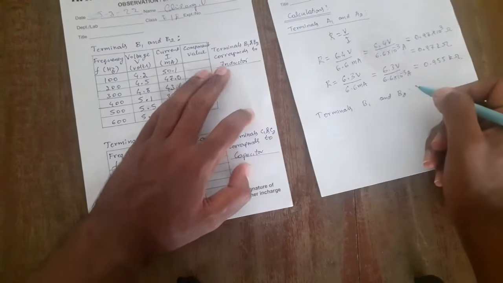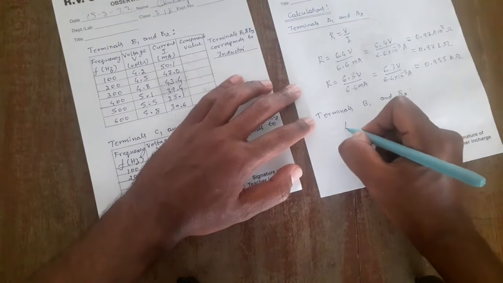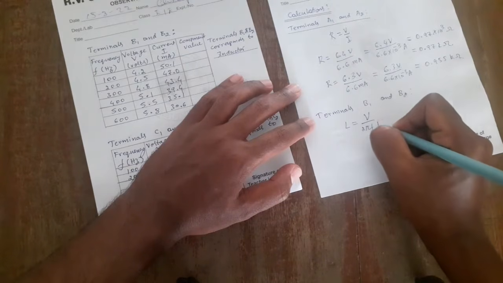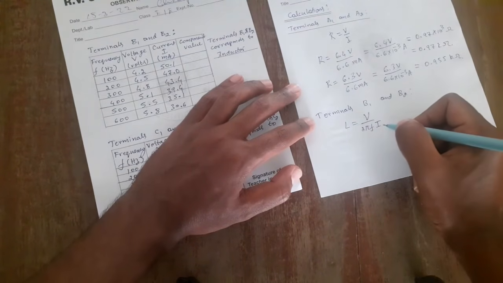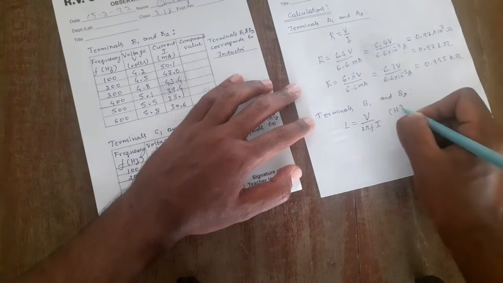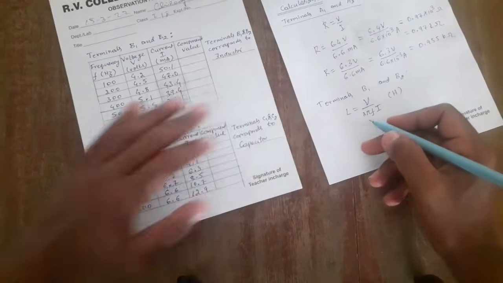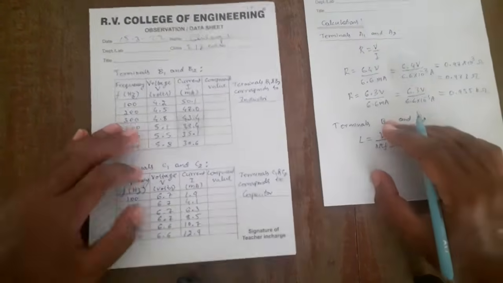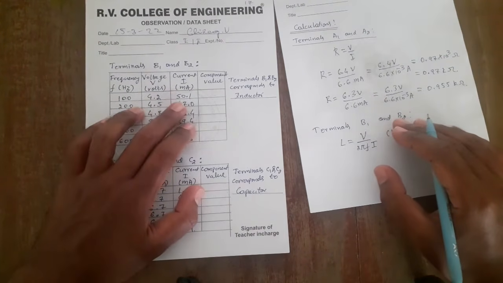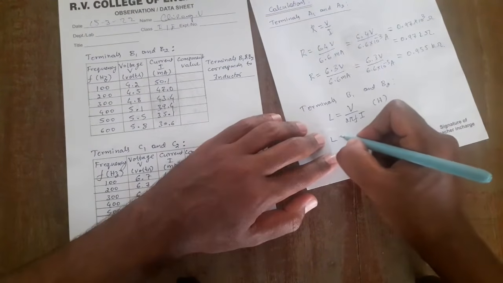So B1 and B2 we found is an inductor. For an inductor the inductance value is given by L equals V by 2 pi F into I, where F is the frequency, and you are going to get the value in Henry. Henry is the unit for inductance, and I will substitute for the first reading. The first reading I have is for 100 Hertz. I have voltage as 4.2 volts and current as 50.1 milliamps.